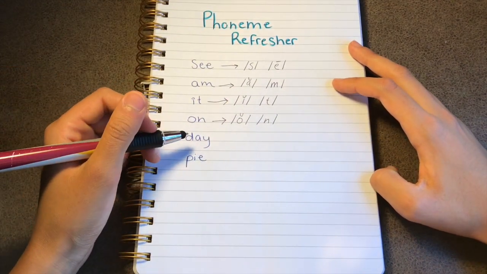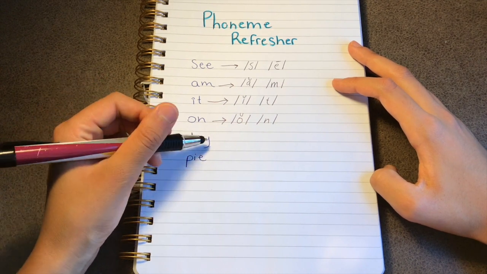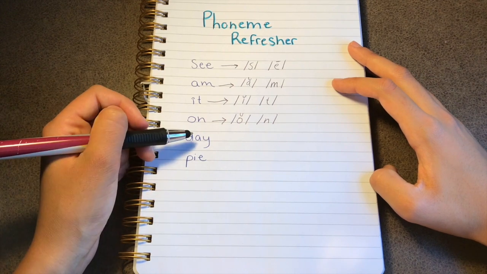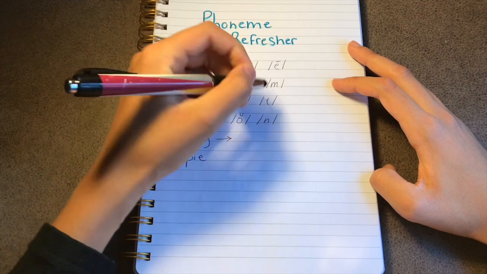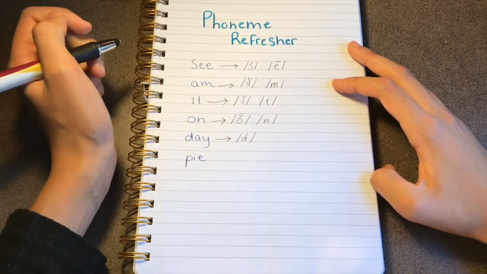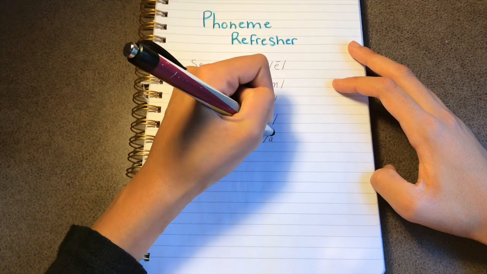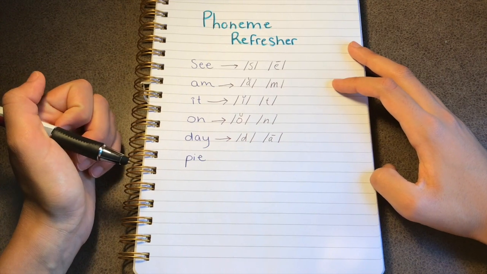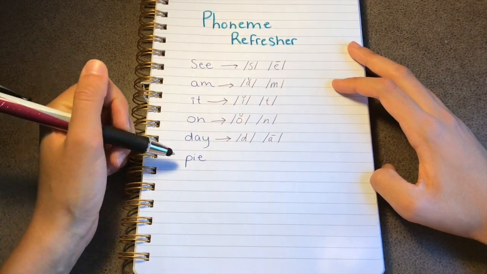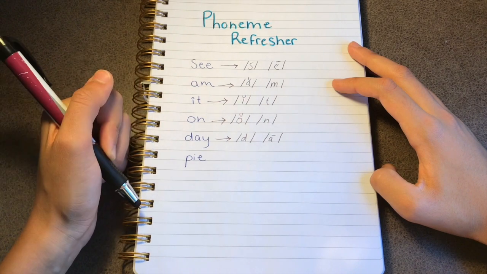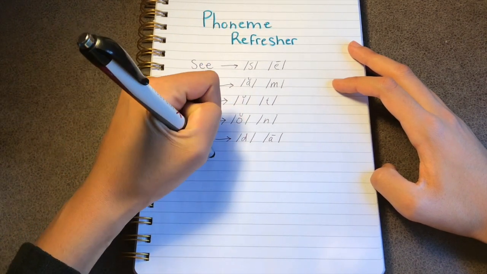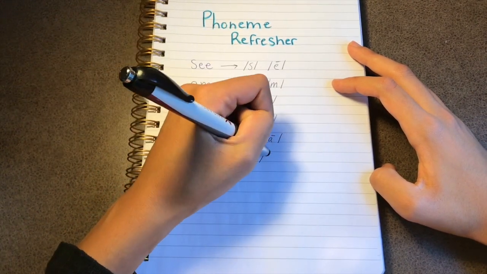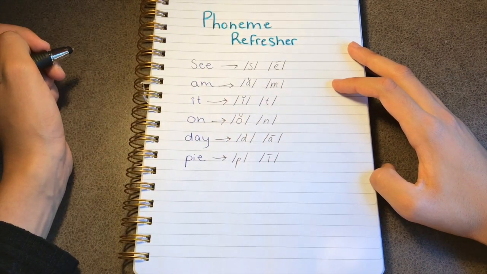Alright, this one's going to be a little bit more tricky. What are the phonemes of the word day? We only hear two sounds, D and A. So those two sounds will be represented by the phonemes D and A. Good job. The last word we have is pie. This is also a little bit more challenging, and we can divide it into two different phonemes, P and I for pie. Great job.